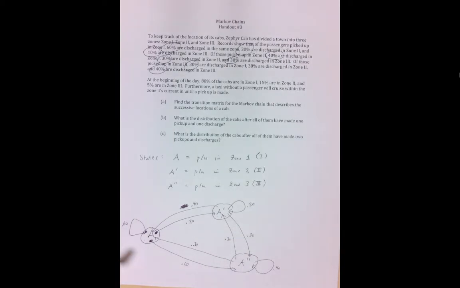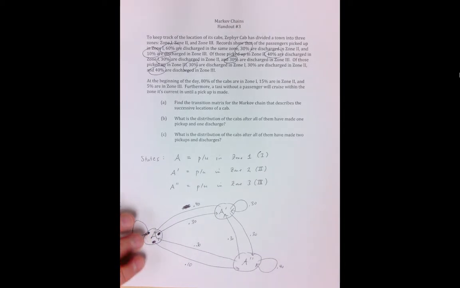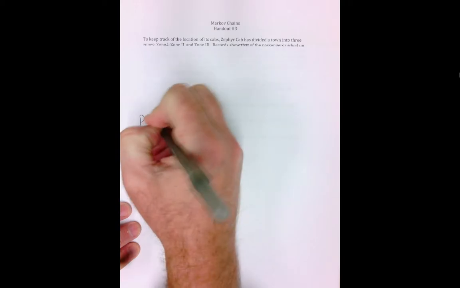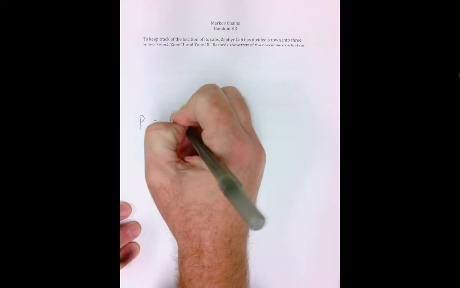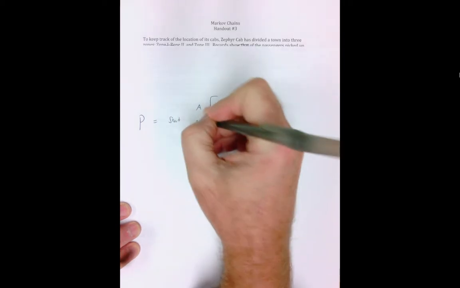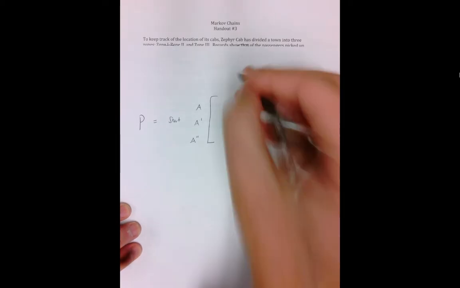So the transition matrix is going to be a little bit cleaner in this case. In fact, it's going to be a lot cleaner.